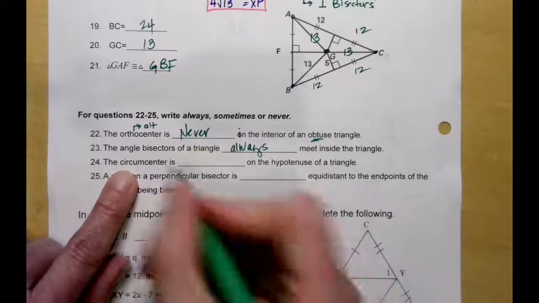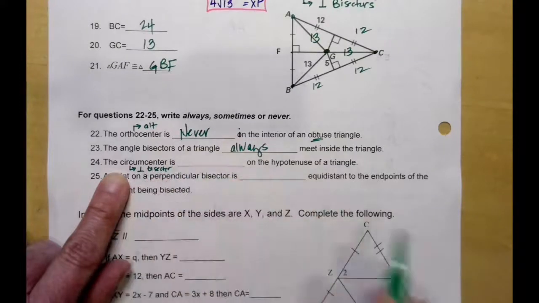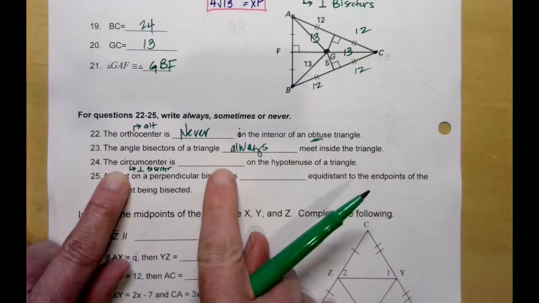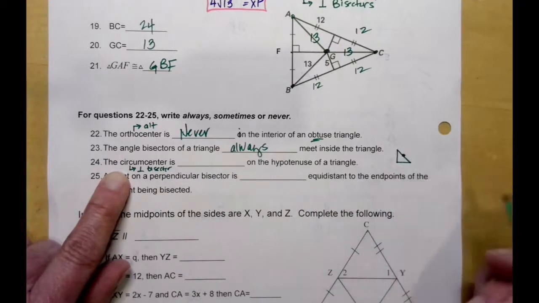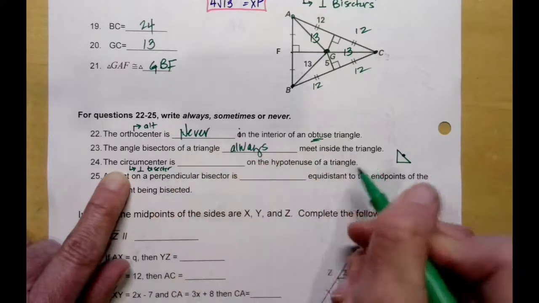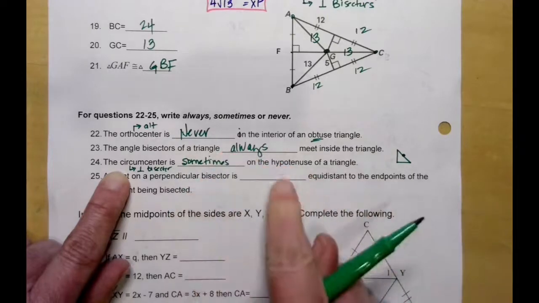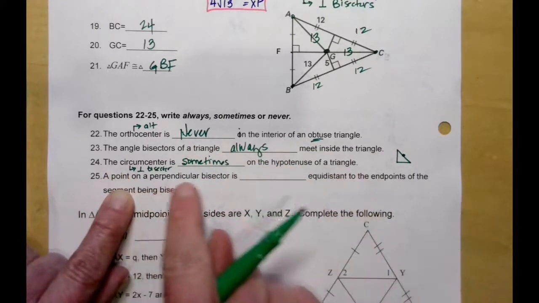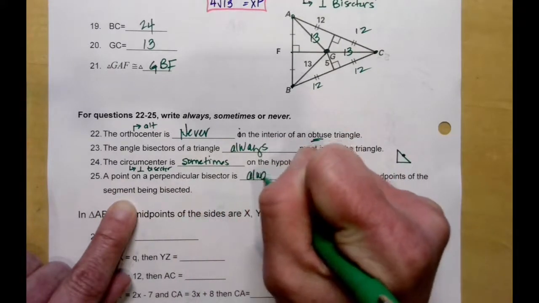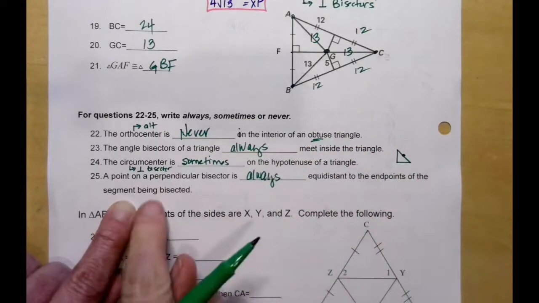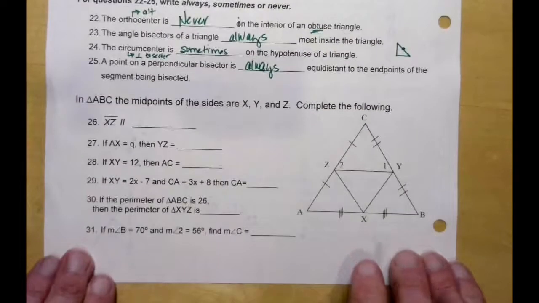The circumcenter, remember, circumcenter is our perpendicular bisectors, is the hypotenuse. So think about that. Remember, when it's a right triangle, the circumcenter is right there. So it is sometimes on the hypotenuse of a triangle. A point on the perpendicular bisector is always equidistant to the endpoints of the segment being bisected. That's true.